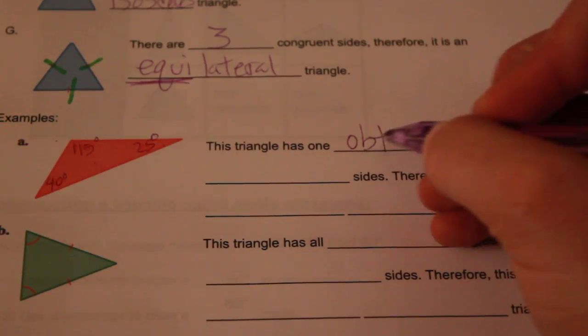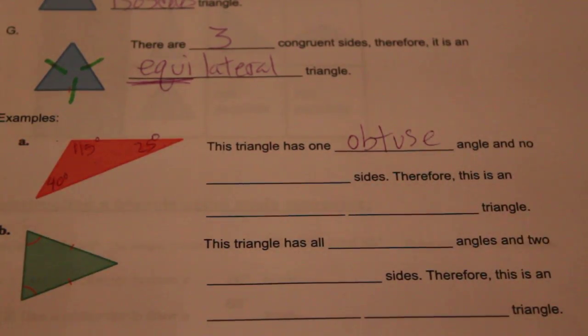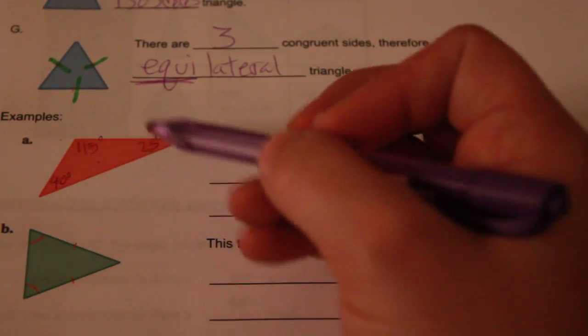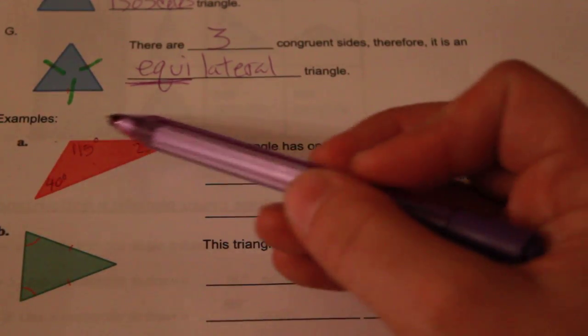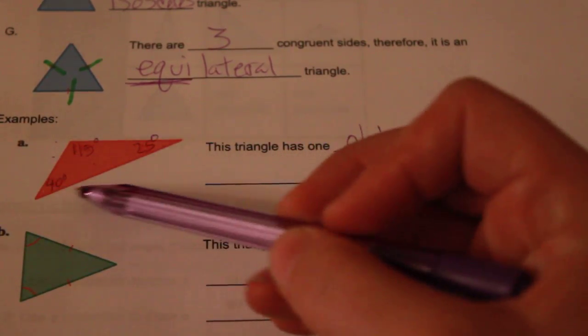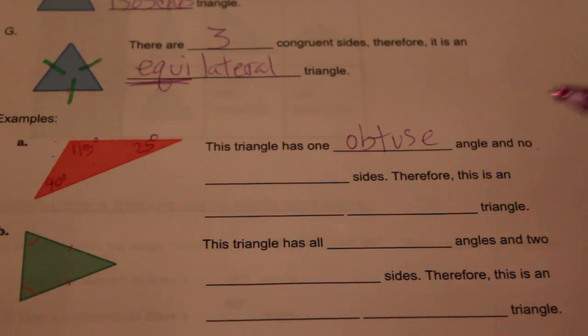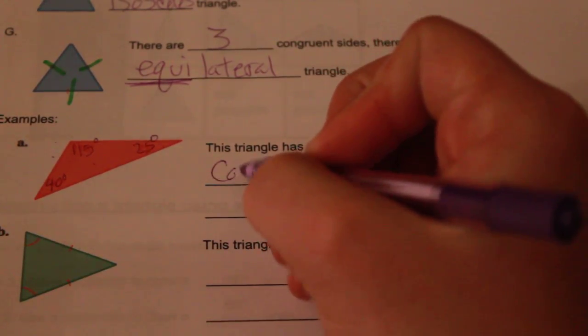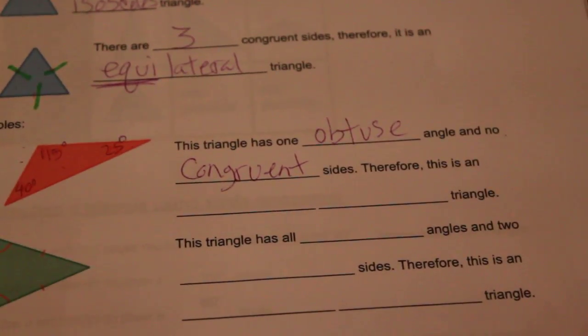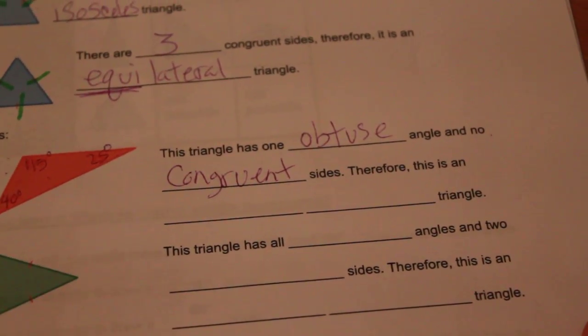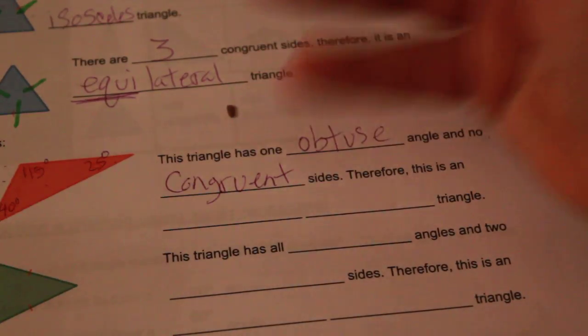This is one obtuse angle and no congruent sides. There are no tick marks here. You can measure it if you'd like, but none of these sides are the same. It would have a tick mark to tell us that they're the same. So we have no congruent sides. Therefore, this is an obtuse scalene triangle.